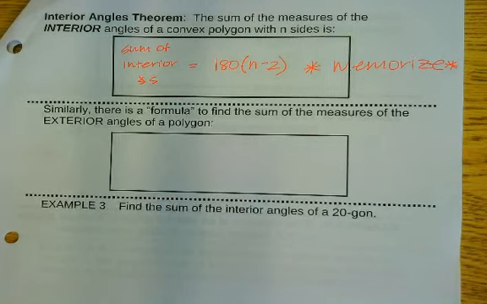I always mispronounce this word. Similarly, it's just a mouthful. Try to say that 5 times fast. There is a formula to find the sum of the measures of the exterior angles of a polygon.